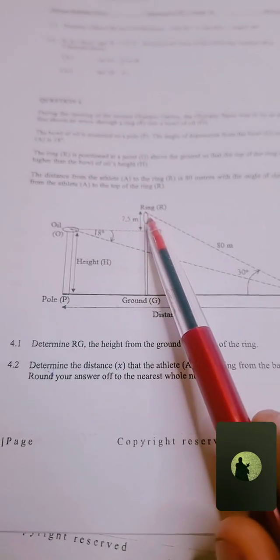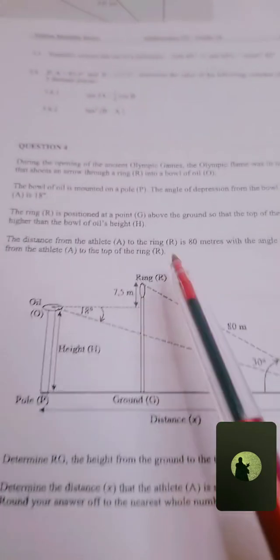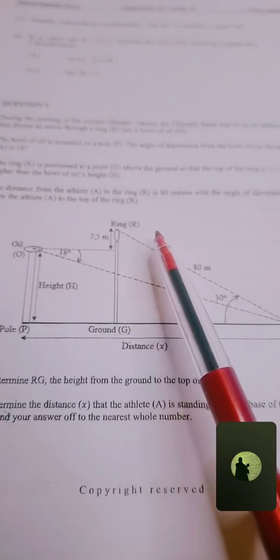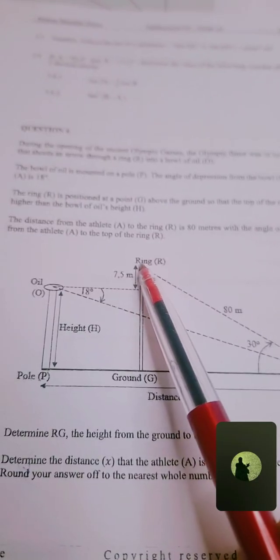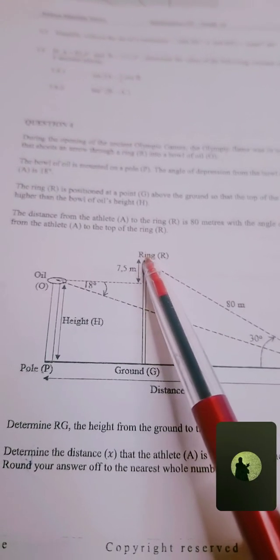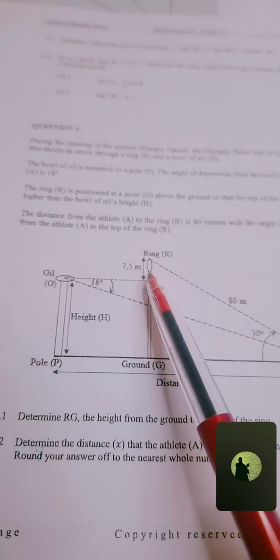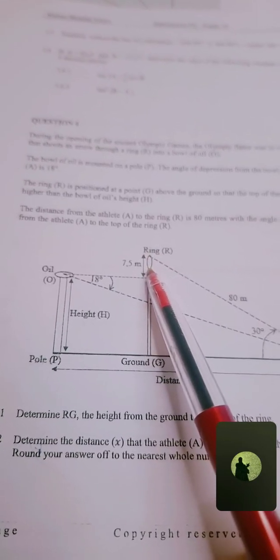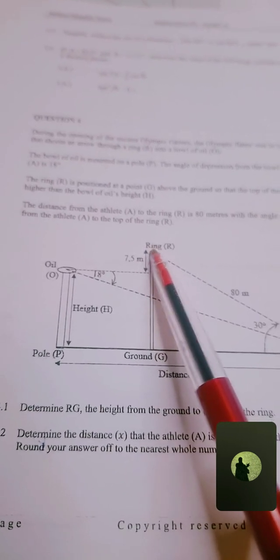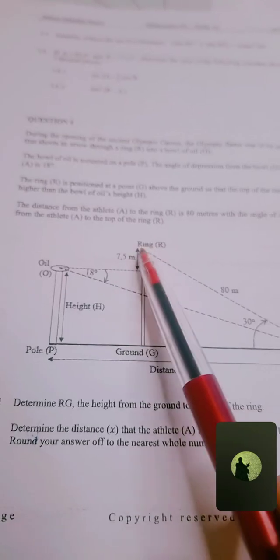So that the top of the ring is there at the pinnacle of the ring. If they said the bottom of the ring, we would be talking about here. But they are saying the top of the ring, so they mean there, at the pinnacle of the ring.